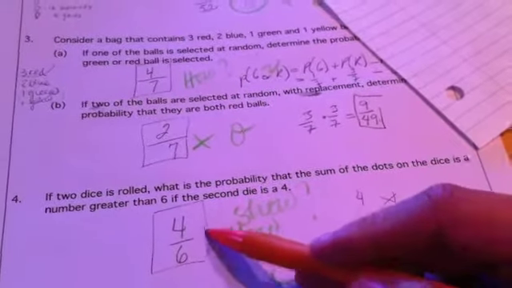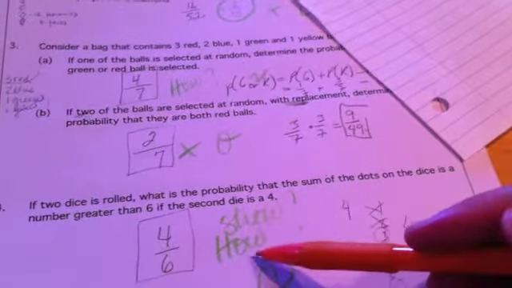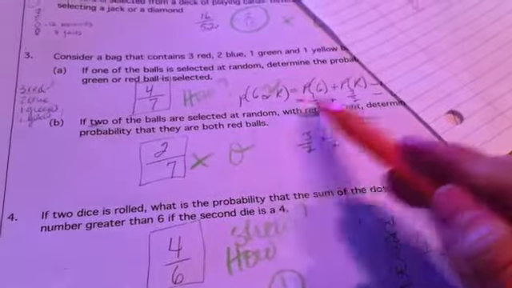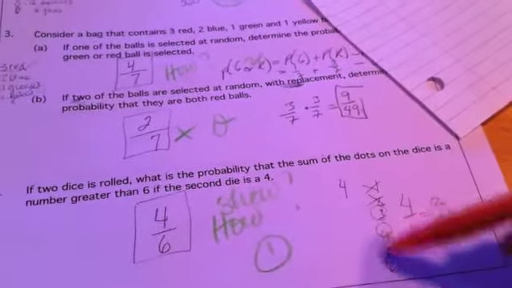So your answer is perfect. She just wants you to show a little bit how. She might be looking for a formula or a chart or just some words, but darn it anyway, your answer is right. So 4 out of 6, 2/3.